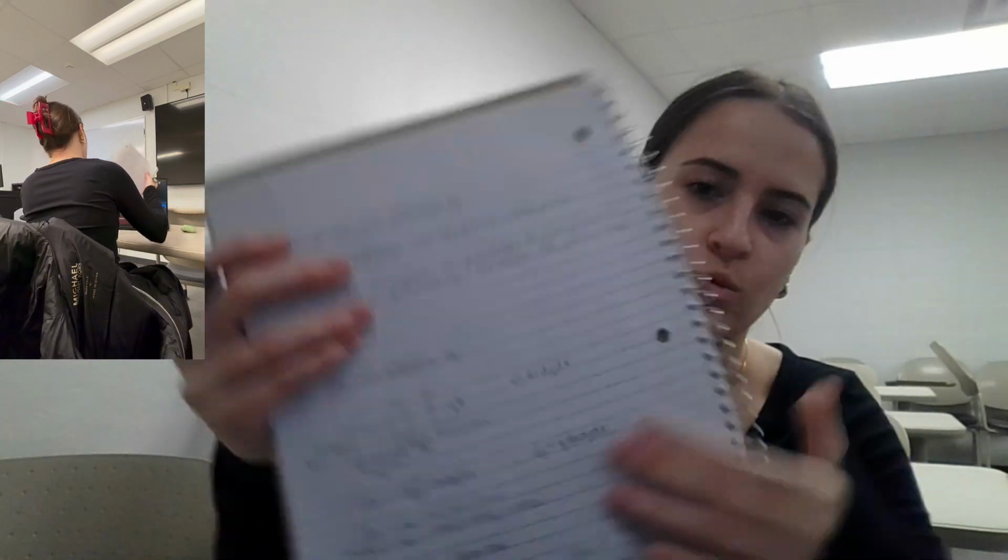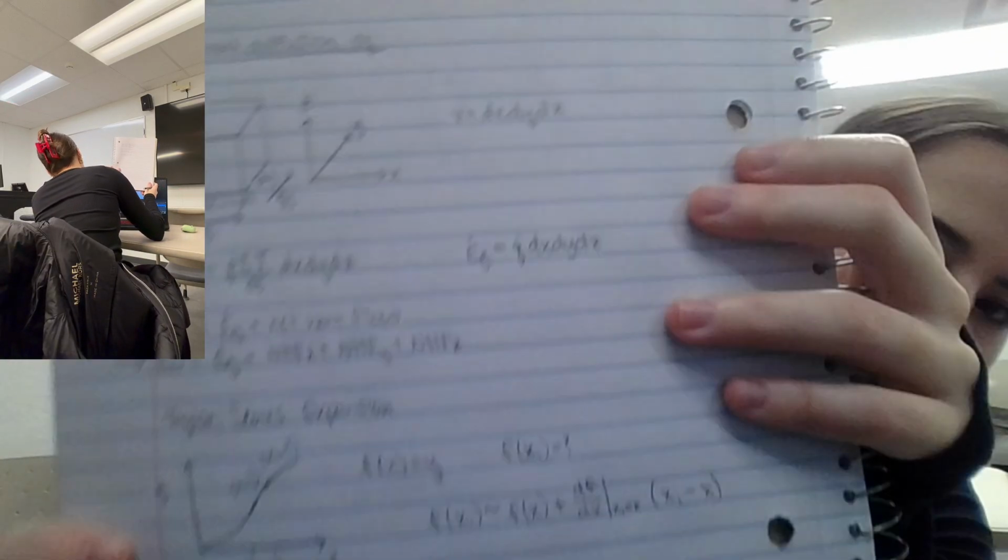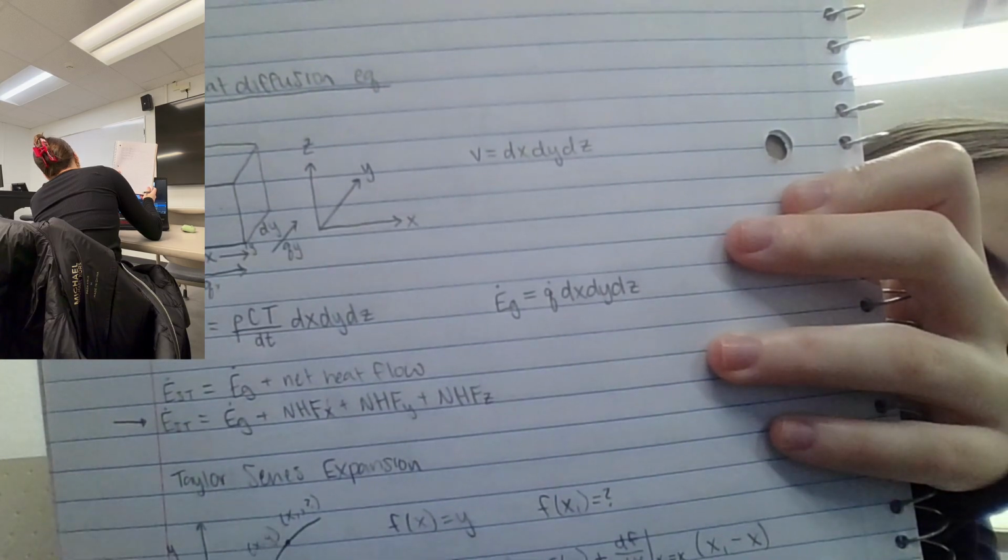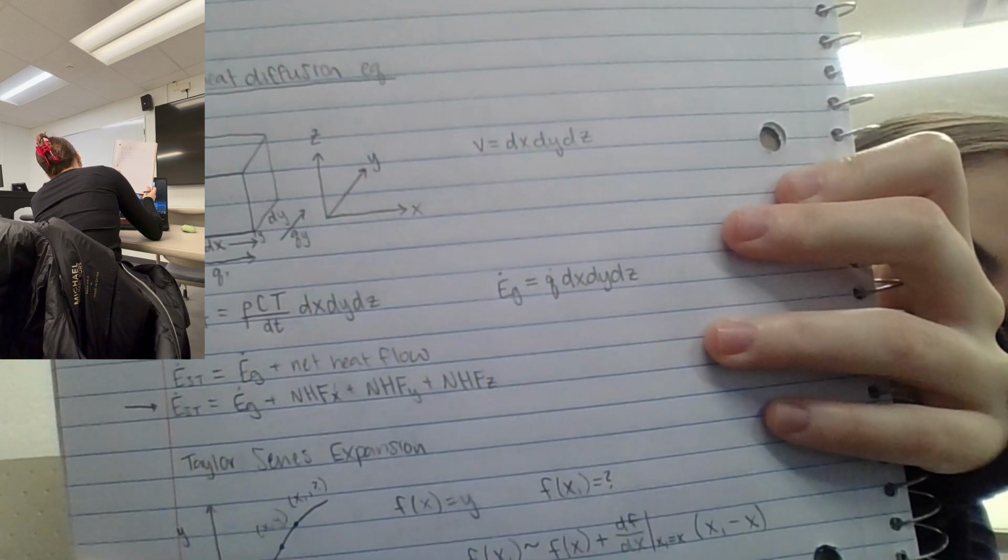So if we're talking about our Q in, that's going to be our Qx term, because that's at our initial position x. What is our heat flow? That's going to be our in component, because we're going to start our heat flow from our initial position x, and move farther along the block, further into the dx realm.